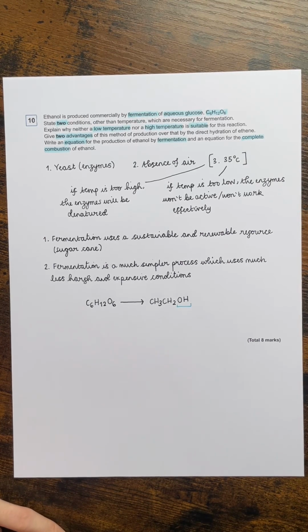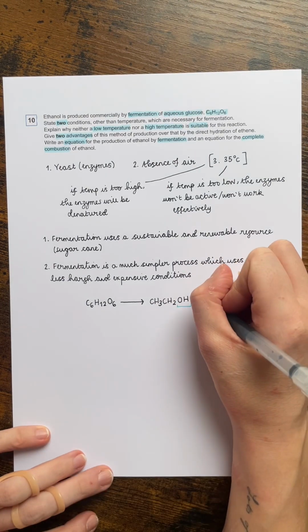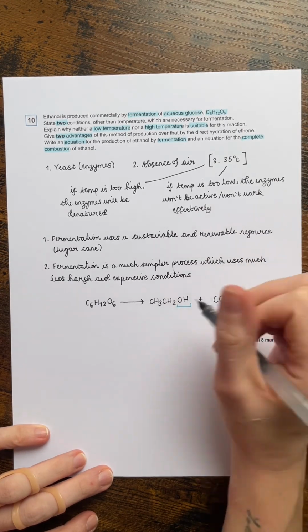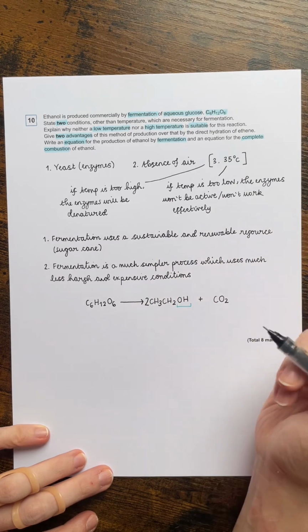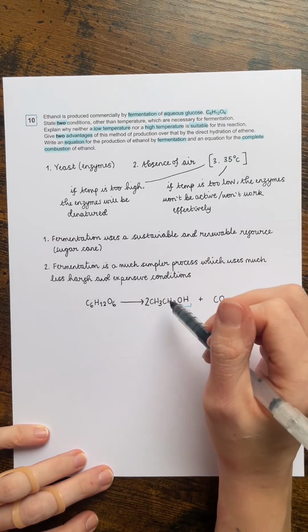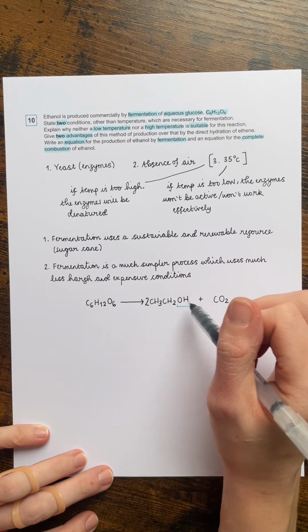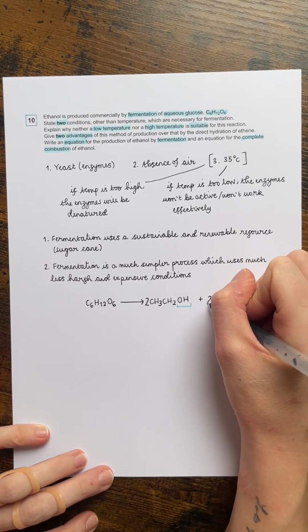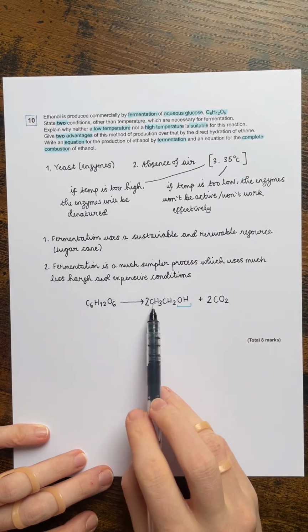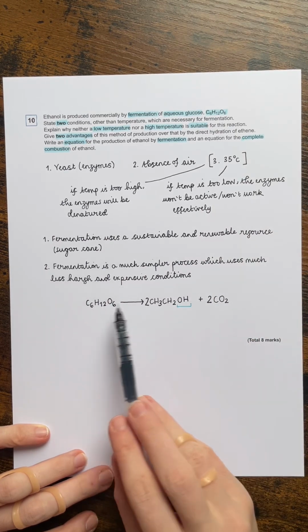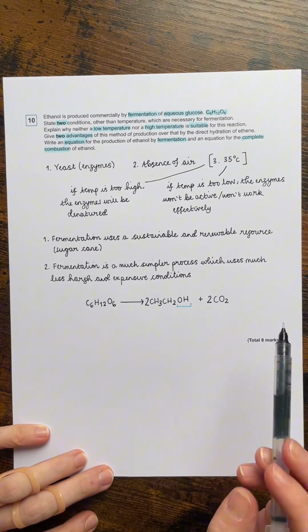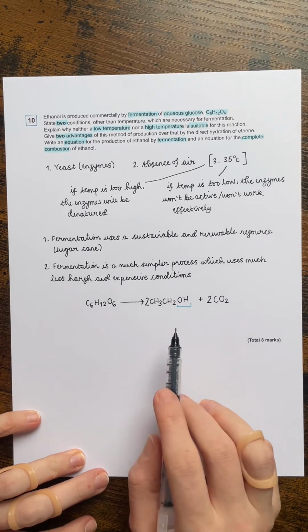So either C2H5OH or CH3CH2OH for our ethanol. And we also make some CO2. And in order to balance that, we need to make 2 lots of ethanol, which will give me 4 carbons and 2 oxygens, and now my 12 hydrogens. And then I'm going to need 2 CO2 so that I balance my carbons, 1, 2, 3, 4, 5, 6, with the 6 here, and my oxygens as well, 2, 4, 5, 6, 6. Perfect. So that's my equation for fermentation.